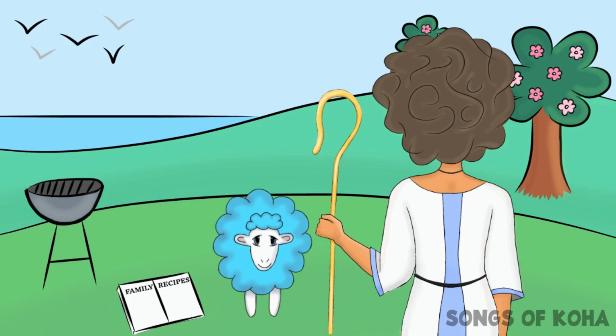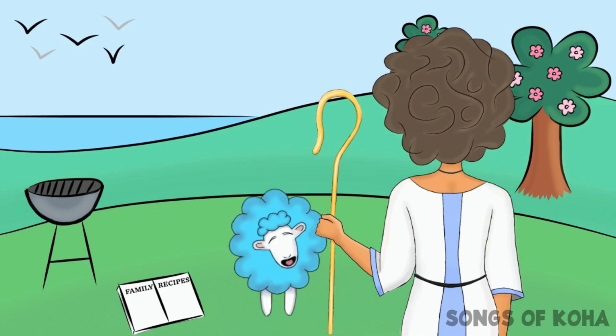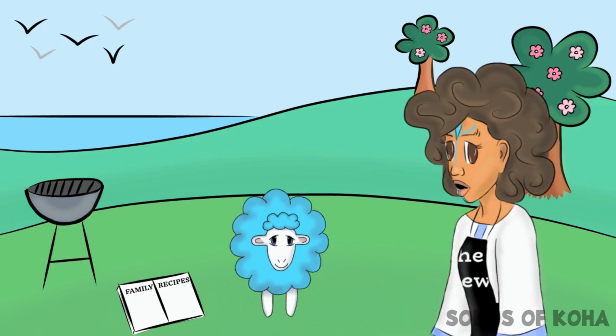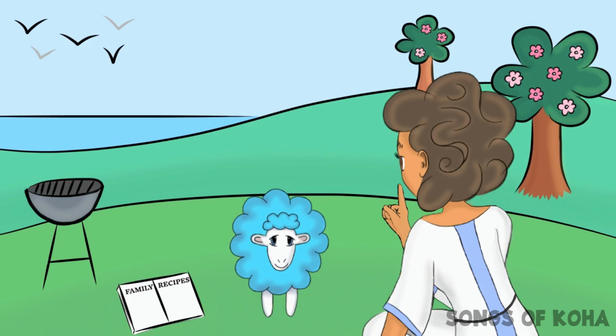Right. Uh-huh. Yeah, I know, over there. No, I told you, that's the poison oak. You gotta dip it in the... Shh, look, we have company.